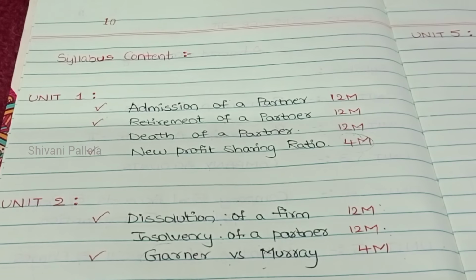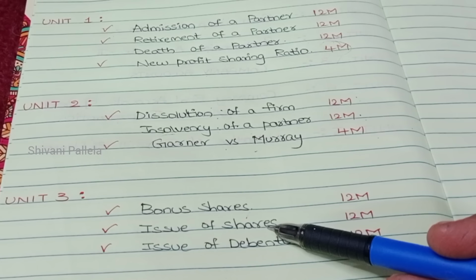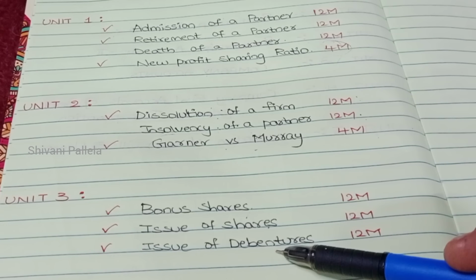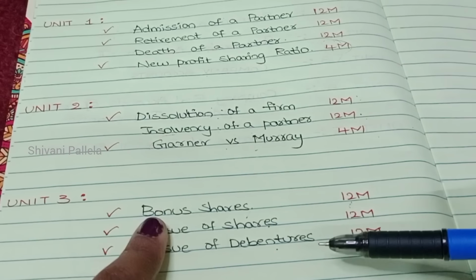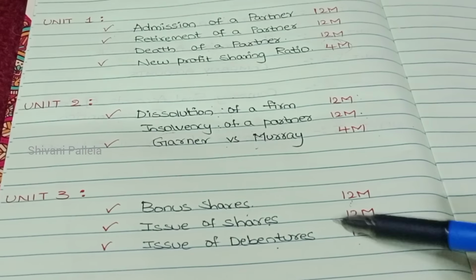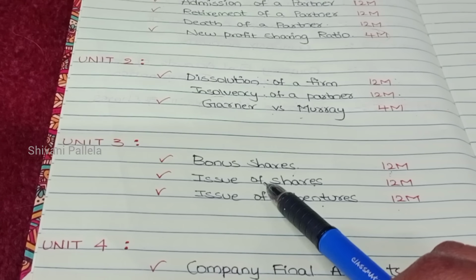Okay, students. From unit number 3, you have issue of shares, issue of bonus shares, and issue of debentures. All three problems are important for long. You should learn these, or else you can learn theory also. In this unit, they will ask one theory and one problem in the examination hall.